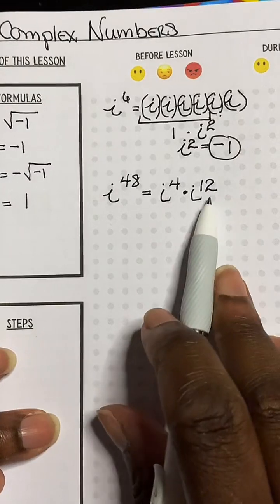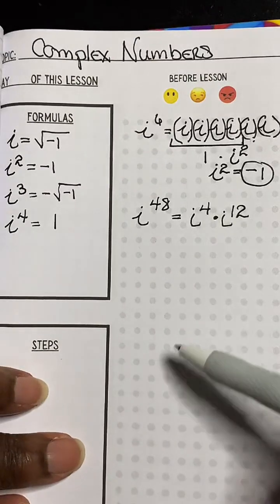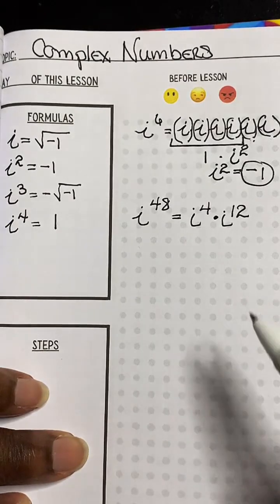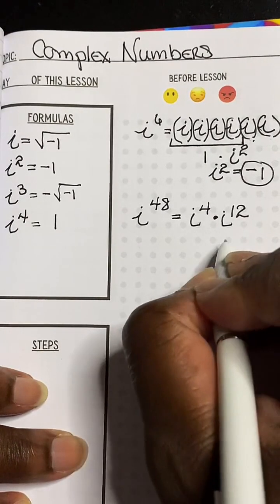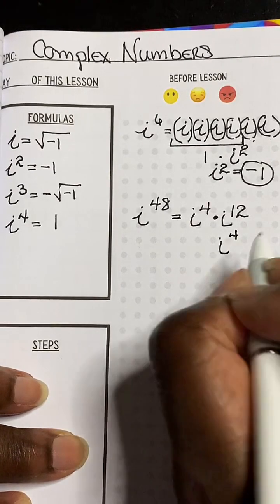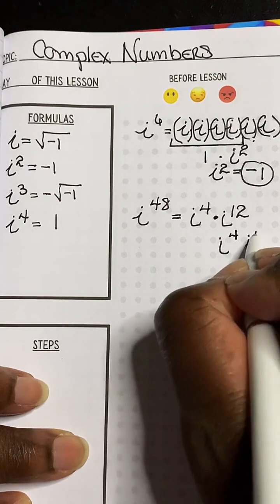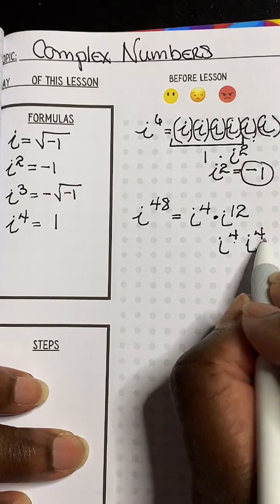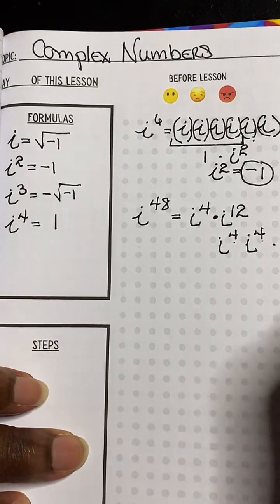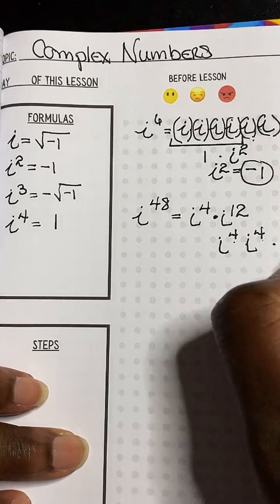So I got 12 groups of 4s that can go into 48. Let me break down that 12 into my 4s. I can have i to the 4th power, and then i to the 4th power again; 4 plus 4 gives me 8. I know a lot of people like to do it this way. Some people like to cut straight to it and say, all right, I'm going to have 3 groups of 4s.